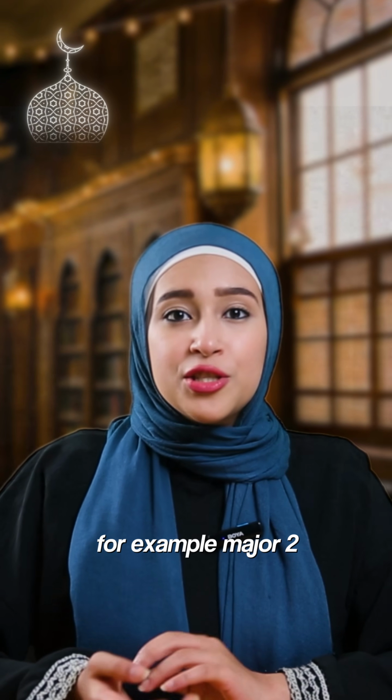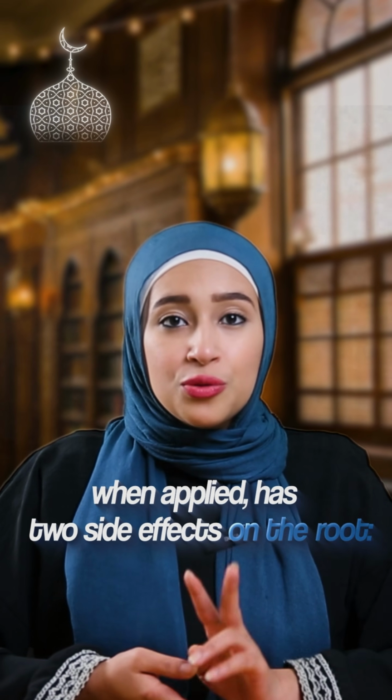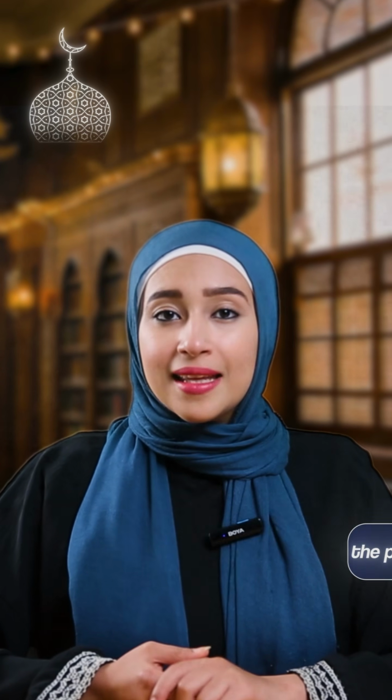For example, measure 2, when applied, has two side effects on the root. It adds the meaning of intensification, strengthening the core meaning of the root. It applies the pattern فعل to the roots.